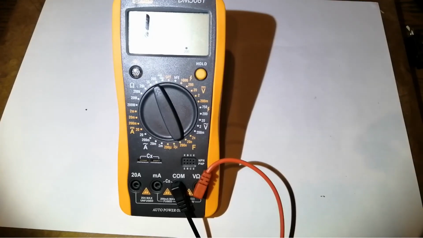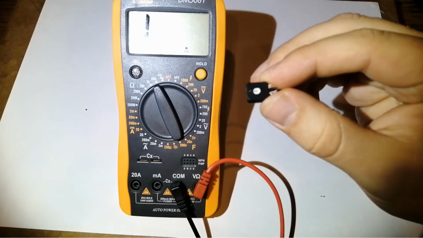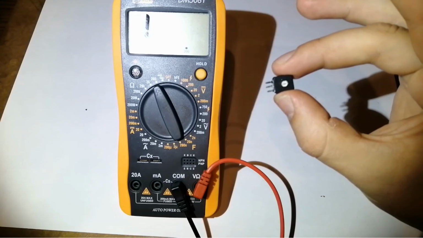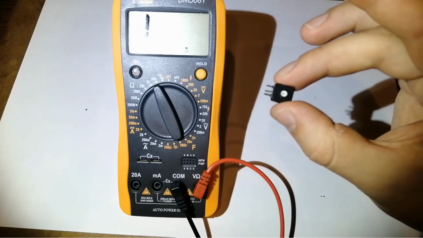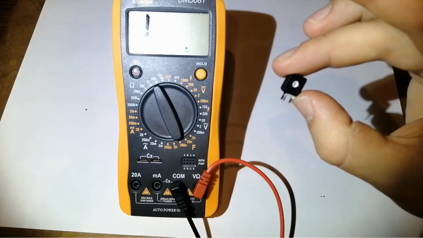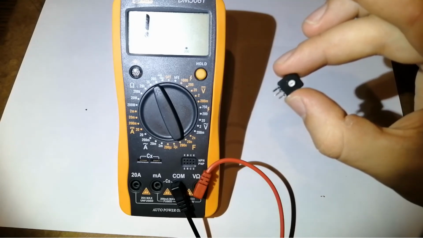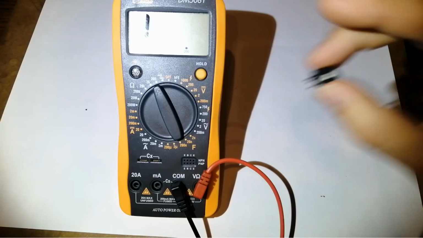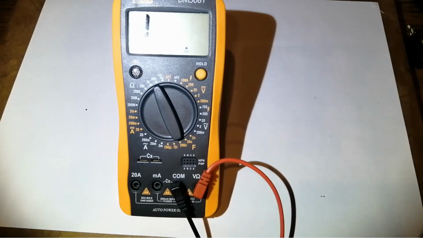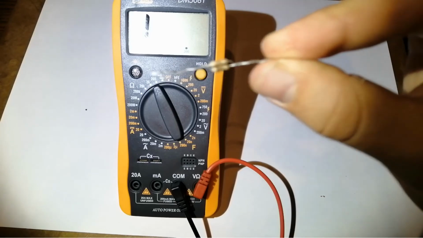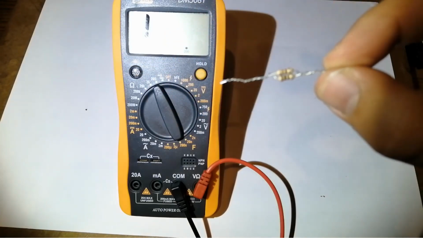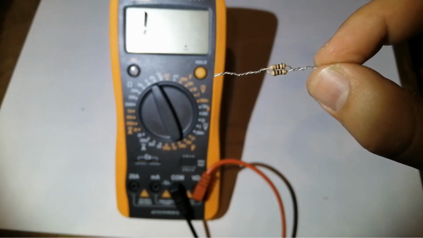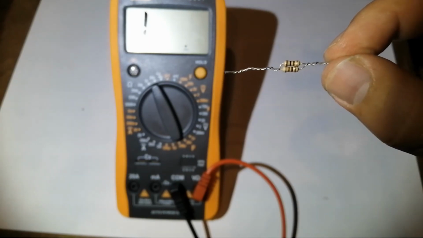So one solution would be to use something like this. It's a variable resistor. This one's just one from 0 to 100, and you can twist that knob in the middle until you get the right resistance. But that is a bit fiddly. So what I've done is I've taken 200 ohm resistors and I basically put them in parallel.